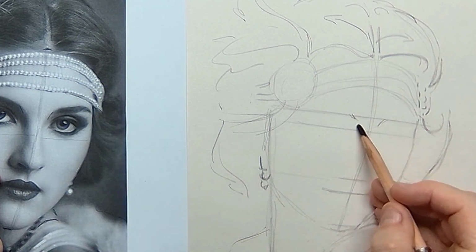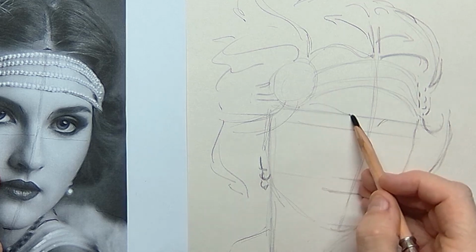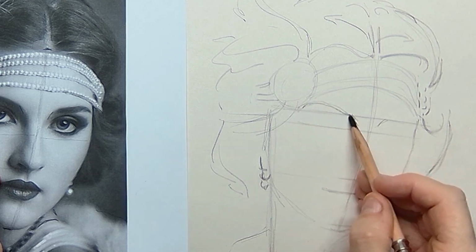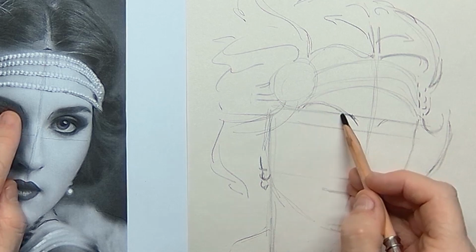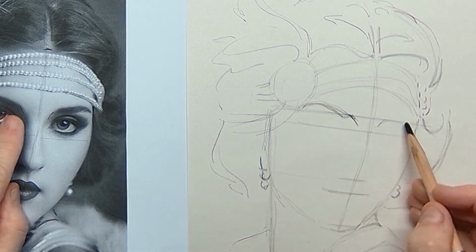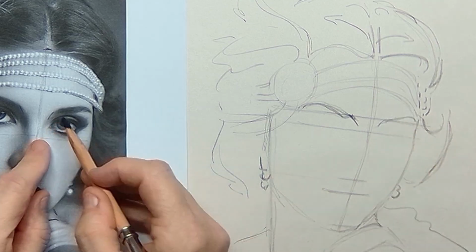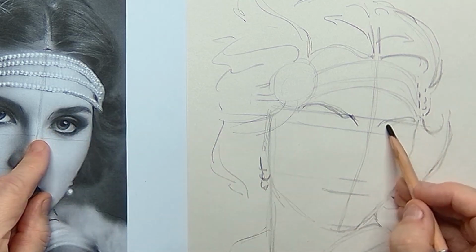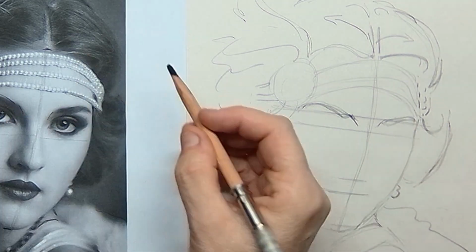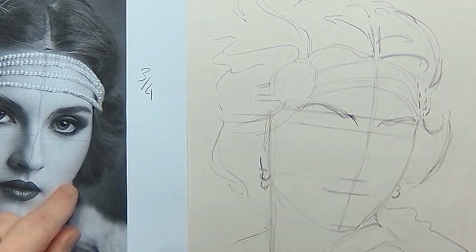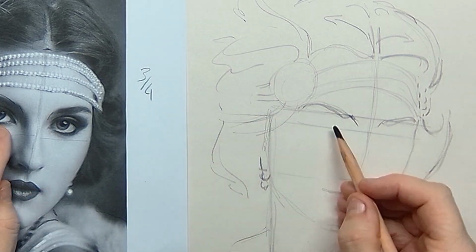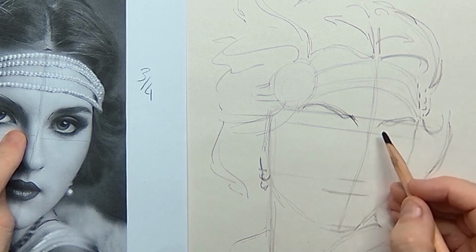Now this is the space in between the eyes, and I'm looking for the shape of the eyebrows. Now keep in mind that this is a 3/4 position. So actually the left eye is slightly bigger than the right eye.